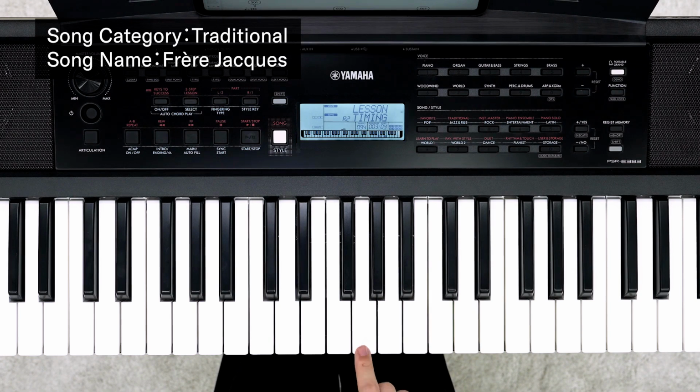In the timing type, you can practice the timing for playing the keyboard. Play the keyboard along with the song. Any keyboard key can be used for playing. Even if you play wrong notes, the correct notes will sound if your timing in playing the keyboard is accurate.